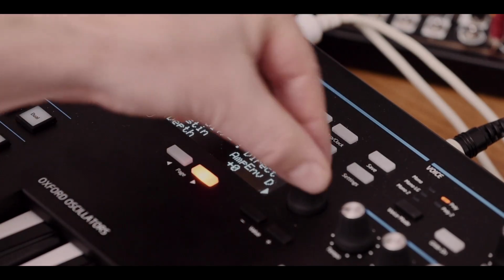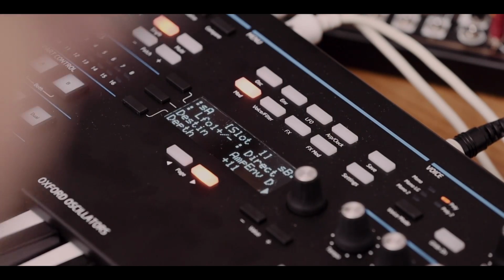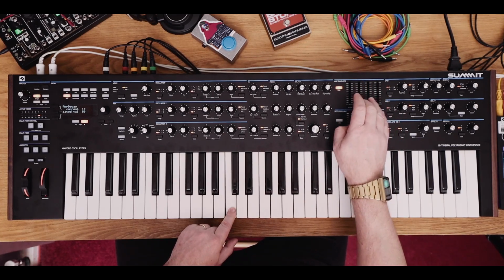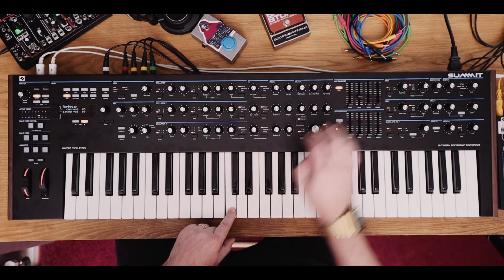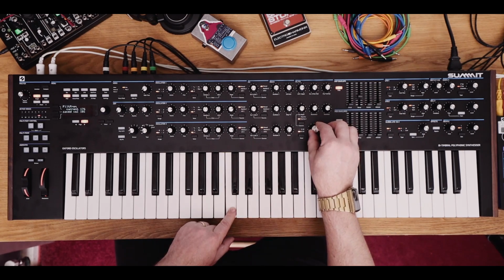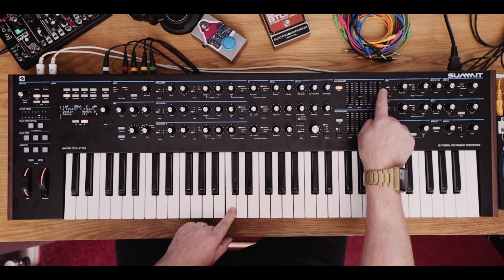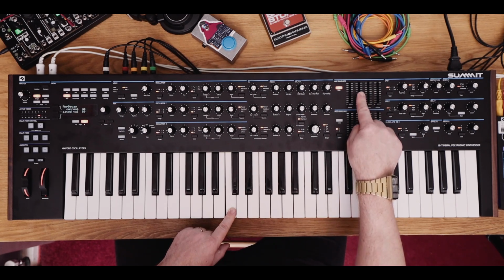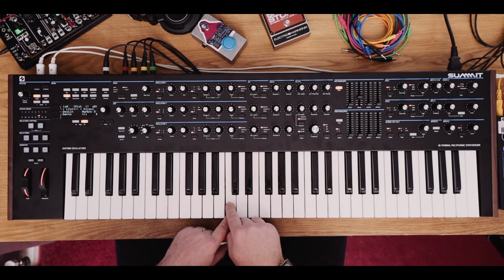Here we go, and we'll add a little bit of depth to that. Now let's turn the looping envelope on. So now we have a looping envelope, but you can see now that the LFO is actually controlling the speed. Effectively, it's controlling this control automatically for me.